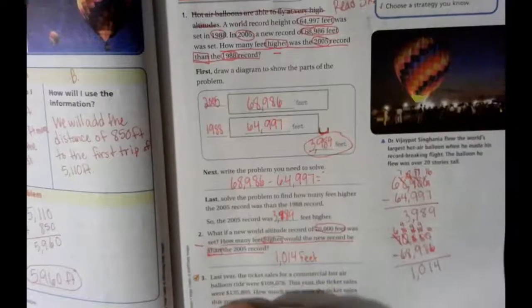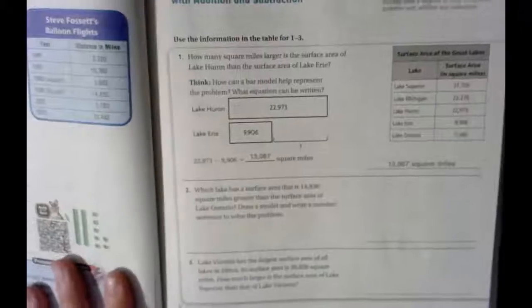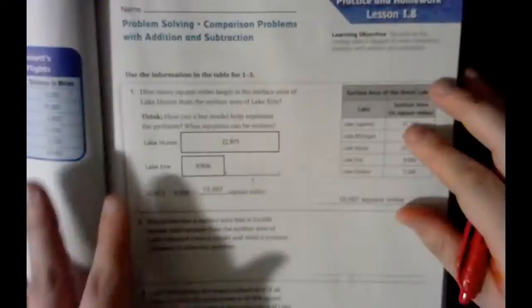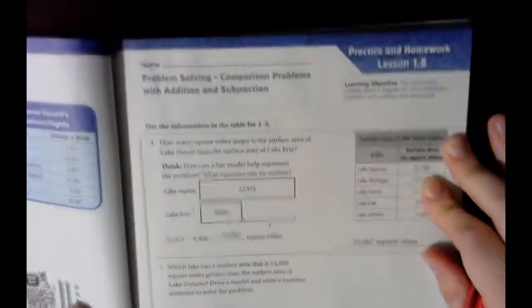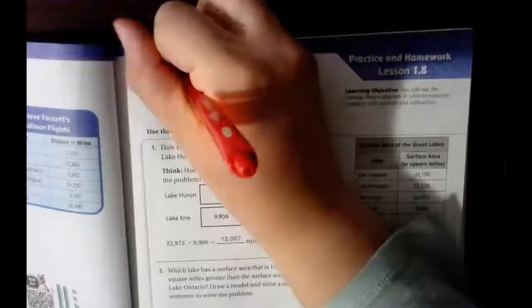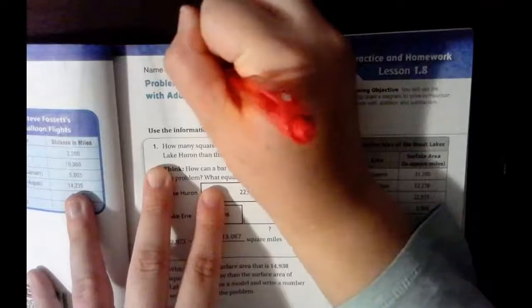Alright. Go ahead and flip on over to page 53. This is going to be your homework page, so please go ahead and put your name at the top. If you're in my homeroom, please include your number. If you're not in my homeroom, you don't need to, but if you're in my homeroom, add your number.